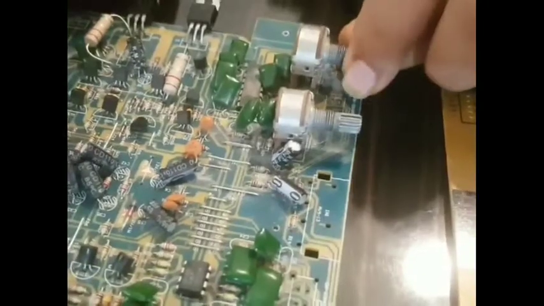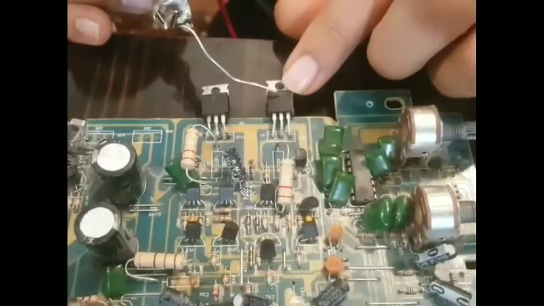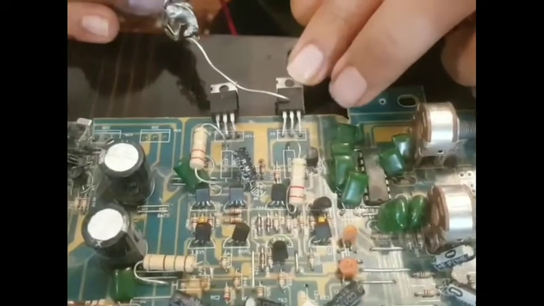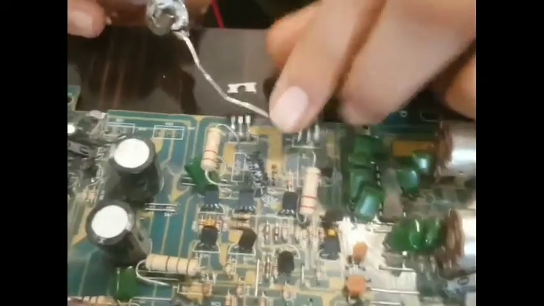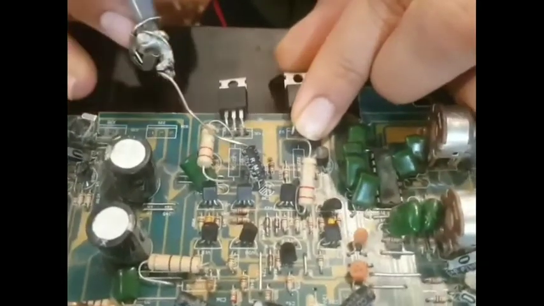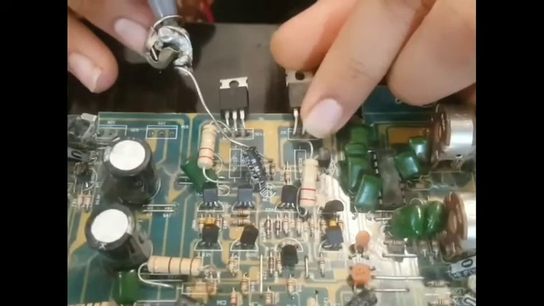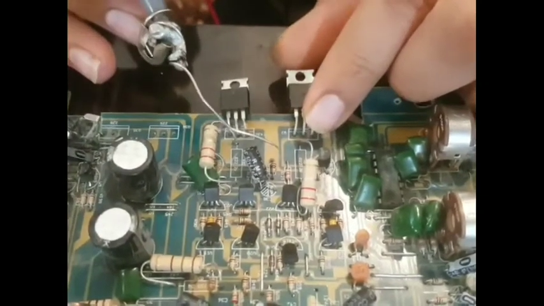Let's talk about transistor. A transistor is an electronic component that can do two different jobs. It can work either as an amplifier or a switch.